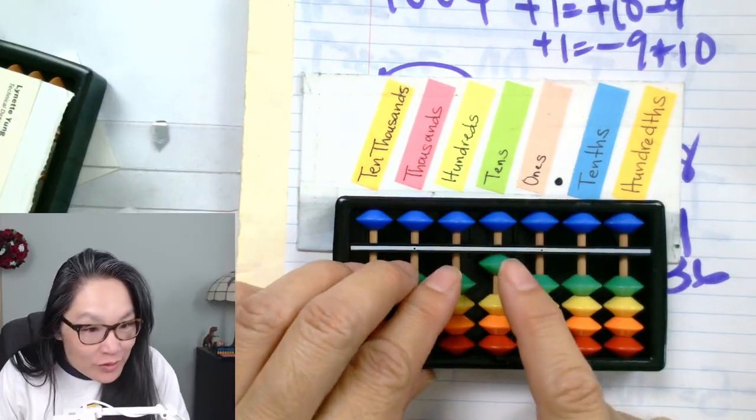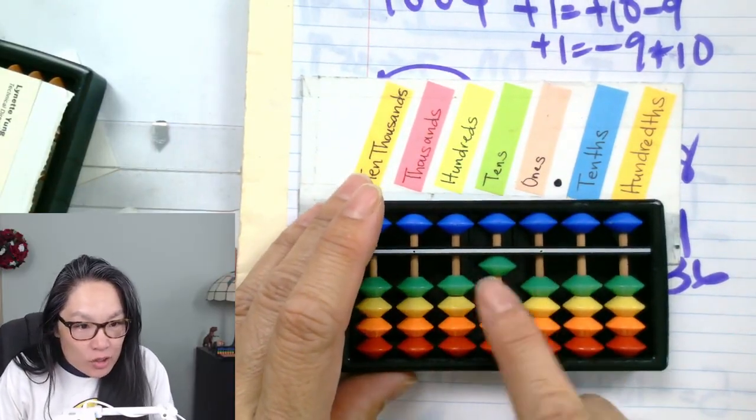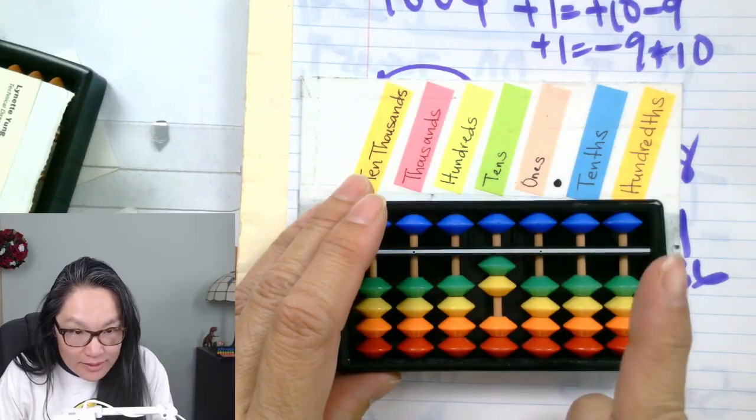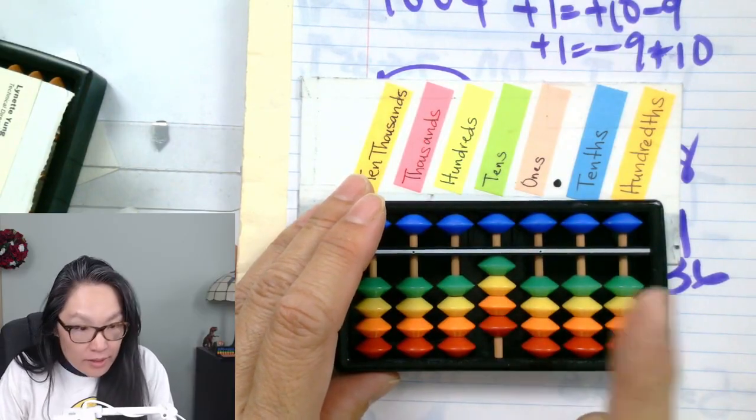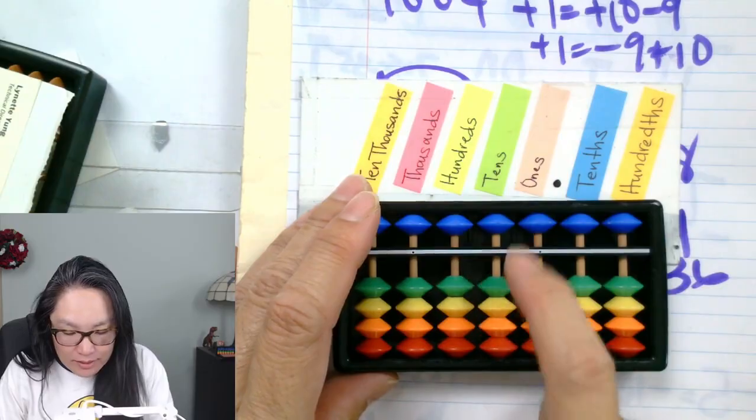But what we're going to do is we're going to understand how to read the abacus. So when I look at it, this is 10, and then this is 20, and this is 30. This is 40. Does that make sense? And then this is 50.